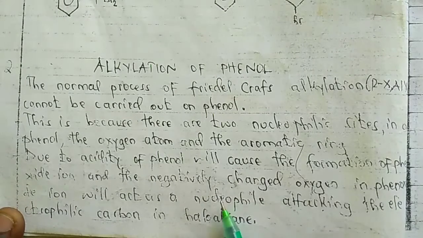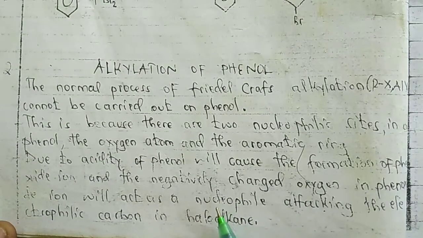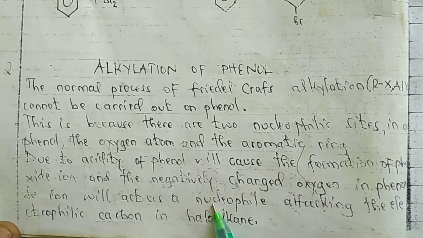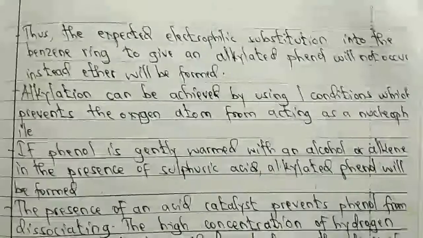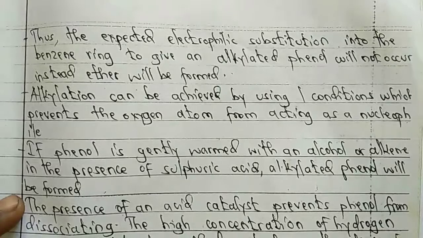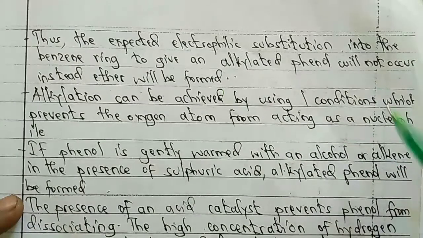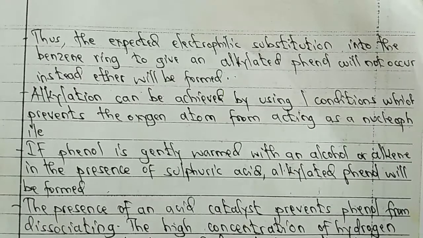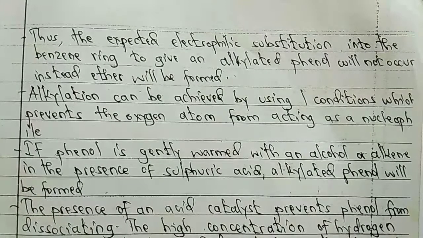Kwa hiyo haitatokea tena alkylation of benzene ring as we expected. So we must have additional conditions which will allow the alkylation reaction to occur in phenol as it occurs in benzene. Thus, the expected electrophilic substitution into the benzene ring to give an alkylated phenol will not occur. Instead, ether will be formed.